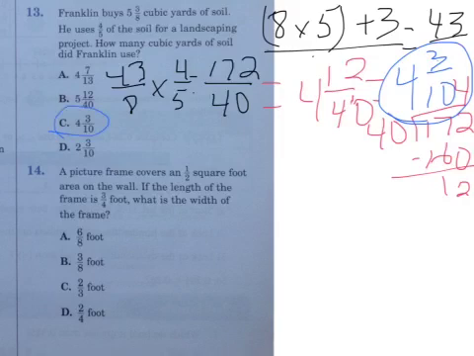Alright, so let's go right into number 14. And it reads, a picture frame covers a 1/2 square foot area on the wall. If the length of the frame is 3/4 foot, what is the width of the frame? So we know by reading this, we are going to divide. So let's look at what our problem is going to look like. And it is going to look like 1/2 divided by 3/4.